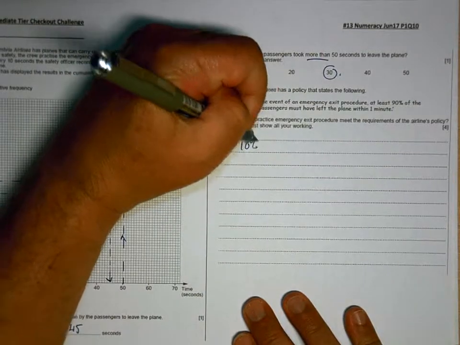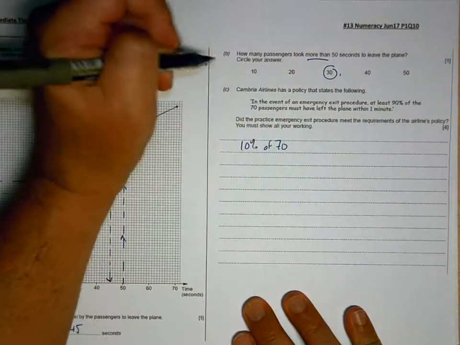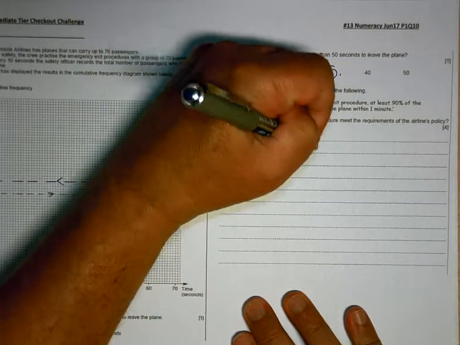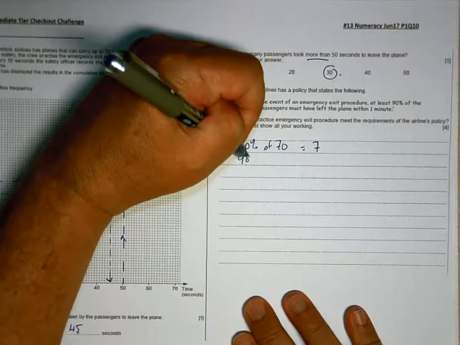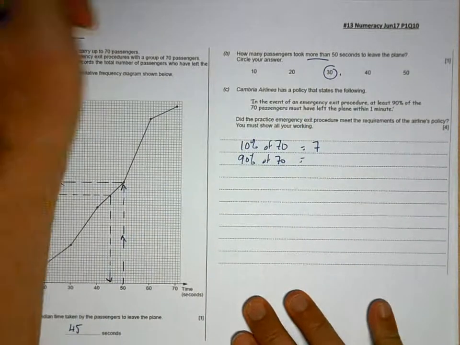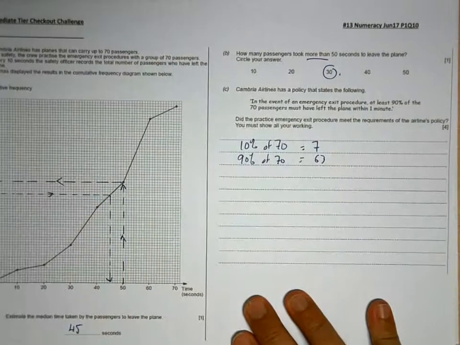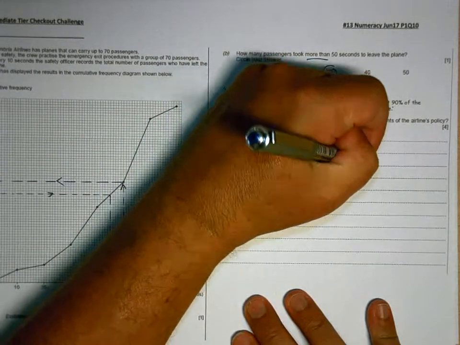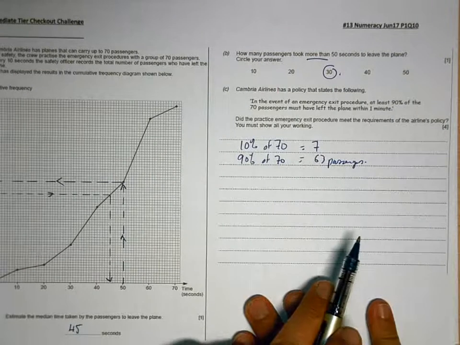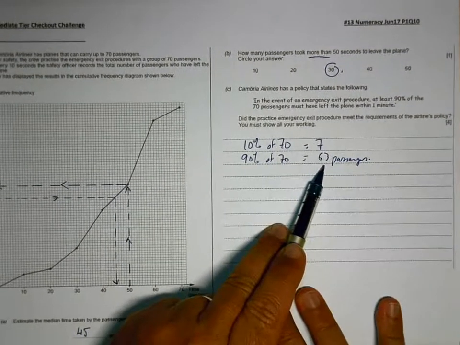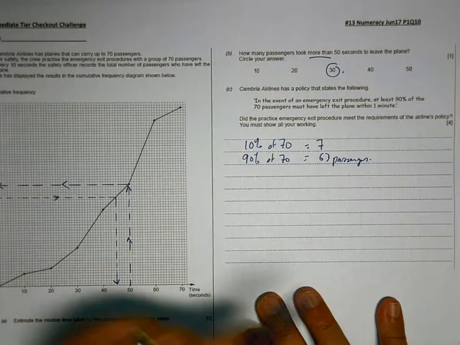So 10% of 70 is 7. So 90% of 70 will be 9 sevens, 63 passengers. So we need to make sure that at least 63 passengers have left in under a minute.